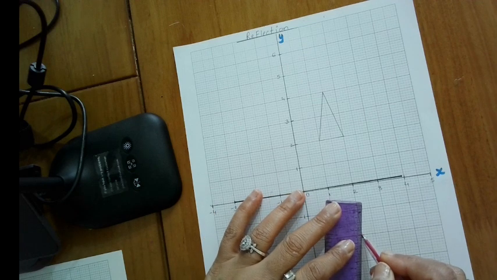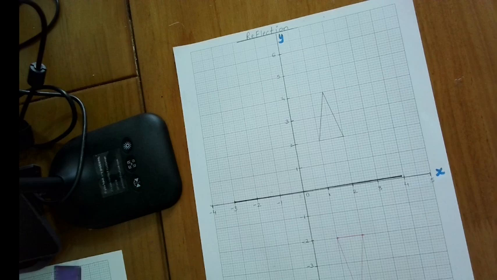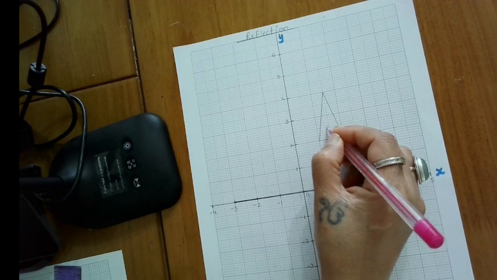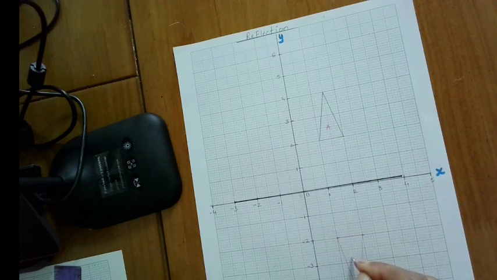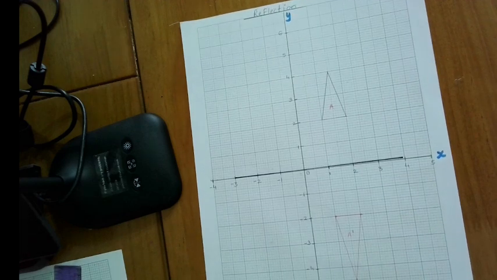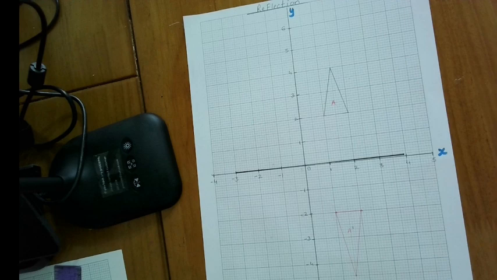This is called reflection. So this is object A. And this is A1, A dash. Some people say A dash, some people say A1. It's okay. Alright. So this is called reflection.